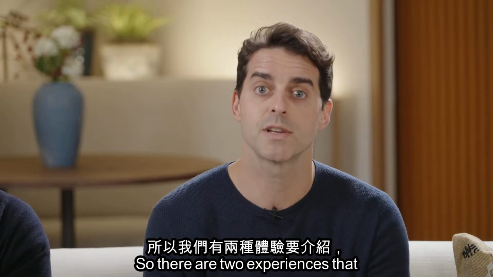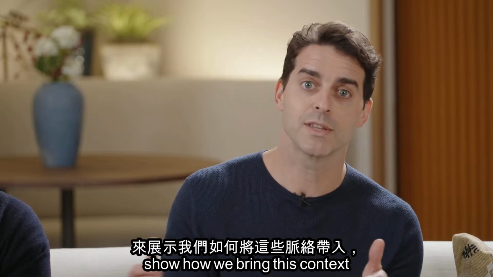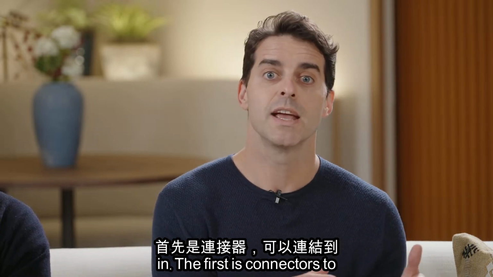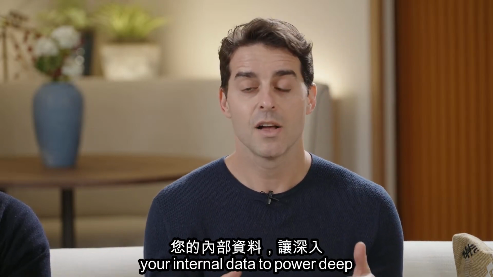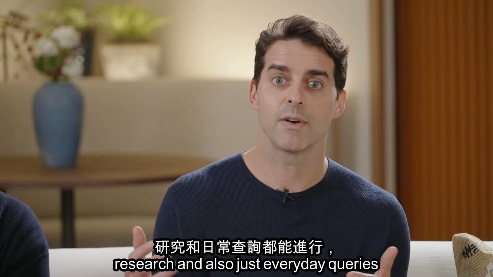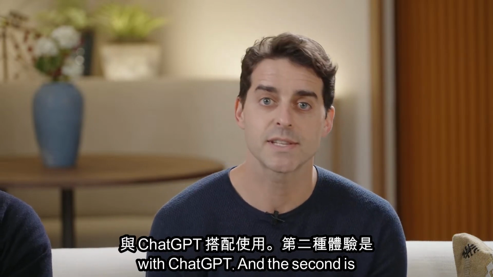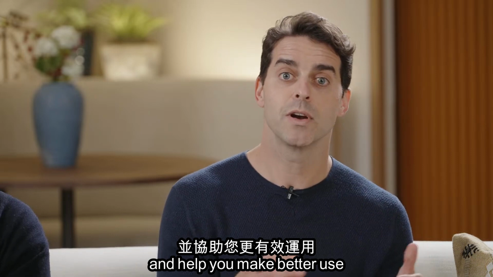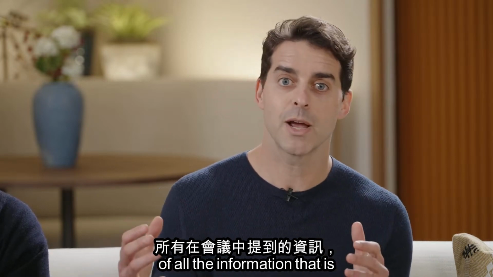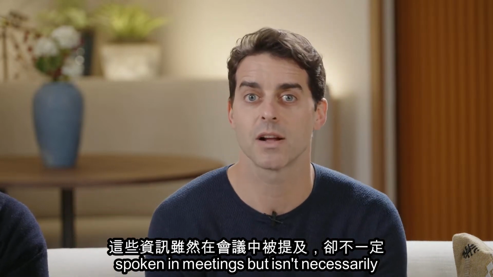So there are two experiences that we're going to walk through to show how we bring this context in. The first is connectors to your internal data to power deep research and also just everyday queries with ChatGPT. And the second is record mode, where we can capture and help you make better use of all the information that is spoken in meetings but isn't necessarily written down.